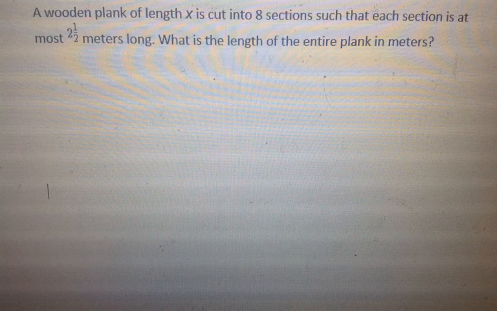A wooden plank of length x is cut into 8 sections such that each section is at most 2.5 meters long. What is the length of the entire plank in meters? When we see the key words "at most," we know that this is an inequality.